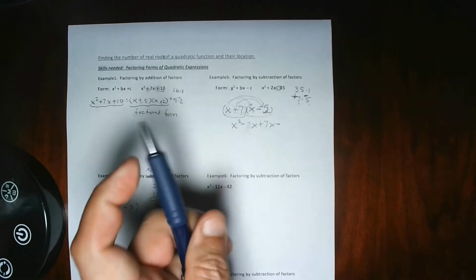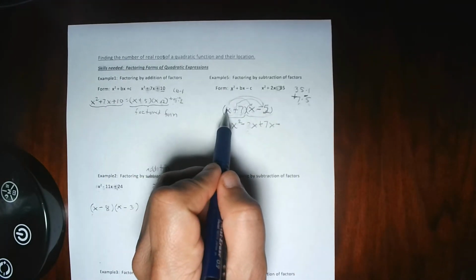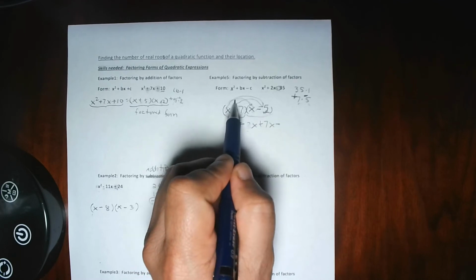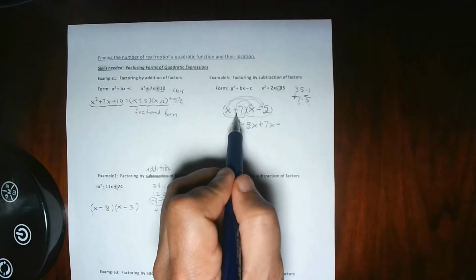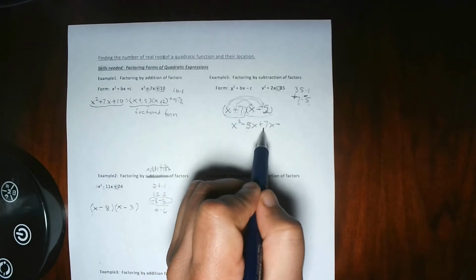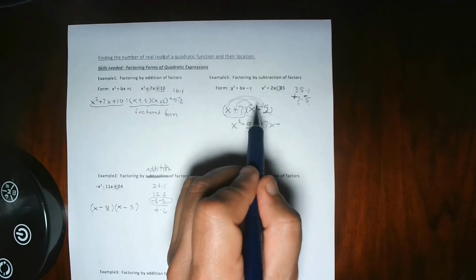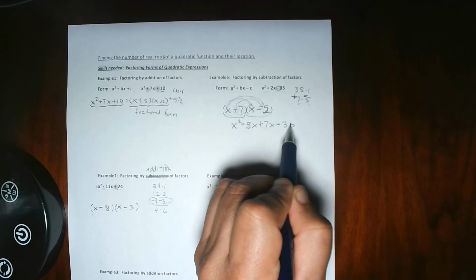I'm glad I caught it. So it was, let me take you back. x times x is x squared. x times negative 5 is negative 5x. Then this one, 7 times x is positive 7x. And then positive 7 times negative 5 is a negative 35, right?